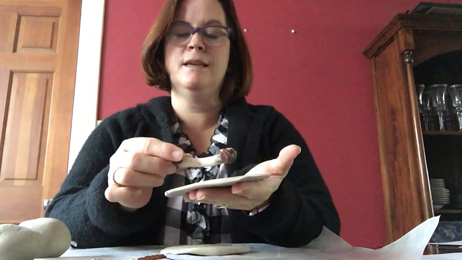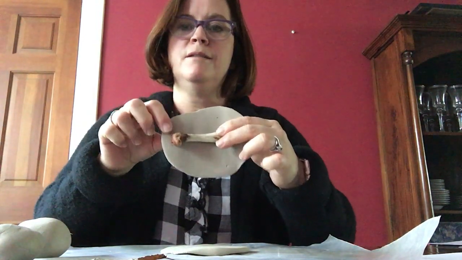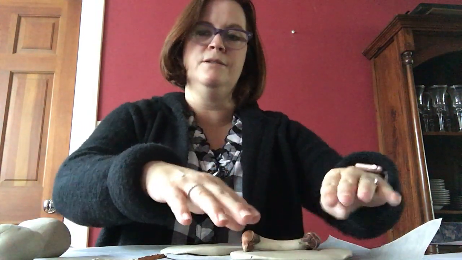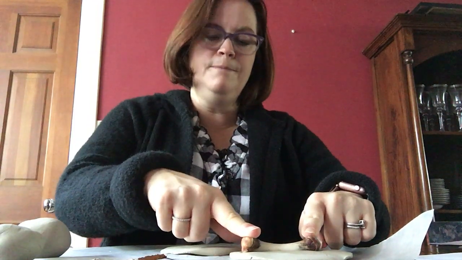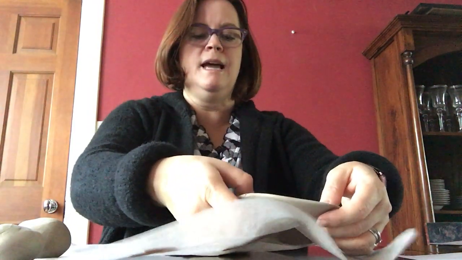The next thing you're going to do is you're going to take your bone, and then the student will press the bone into the piece of clay. So you're just going to press down, like this. So it'll be into the clay, and I'm going to put it down here so I can press it in. And it should be pressed in enough to where it's actually inside the clay, like this.